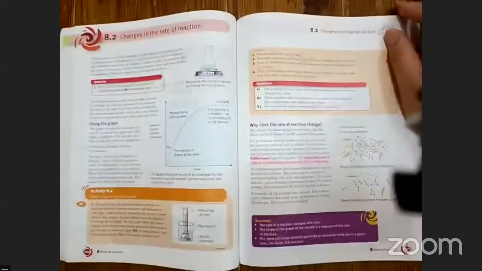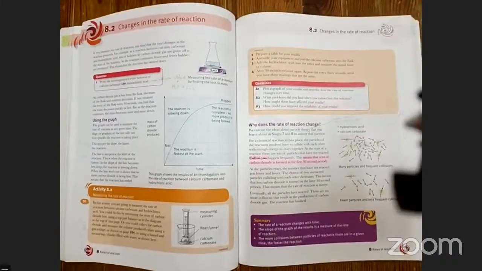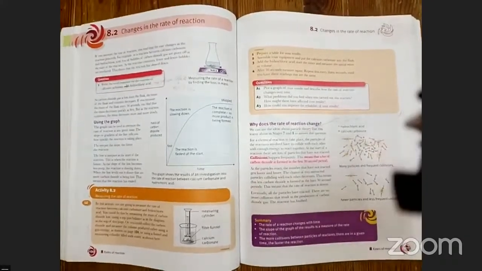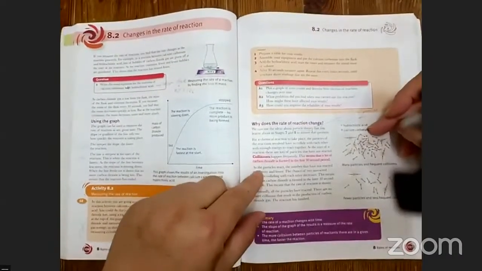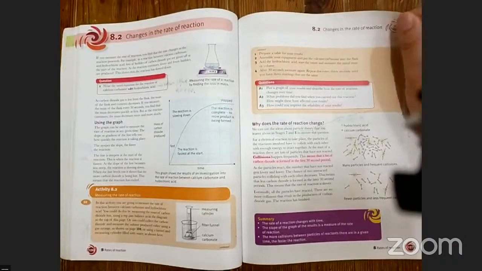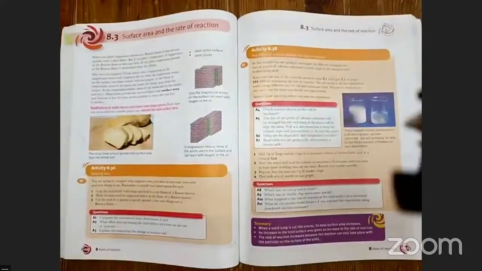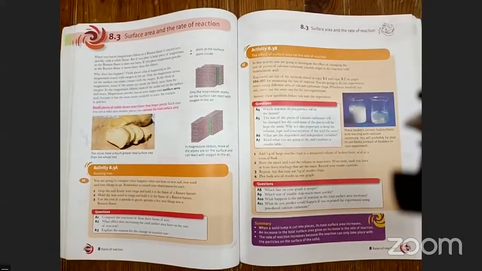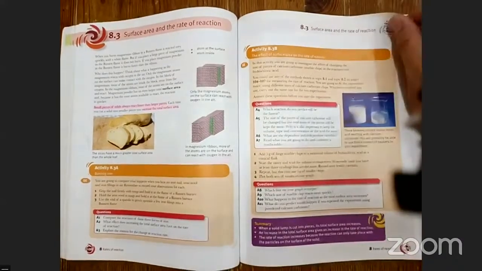Changing the rate is like that. To get a successful reaction, the molecules or the compounds need to react together, which is called collision. The surface area is the key. The larger the surface area, which means small and fine, the more surface area you have.